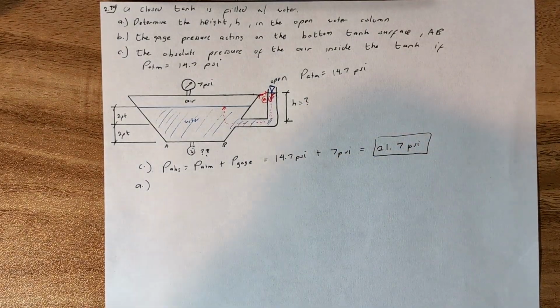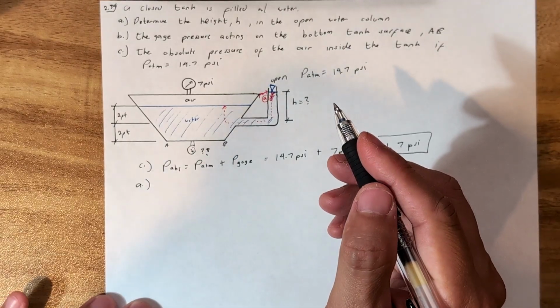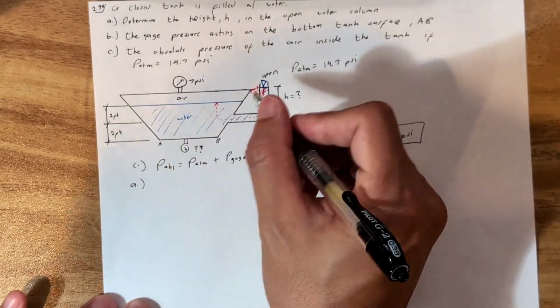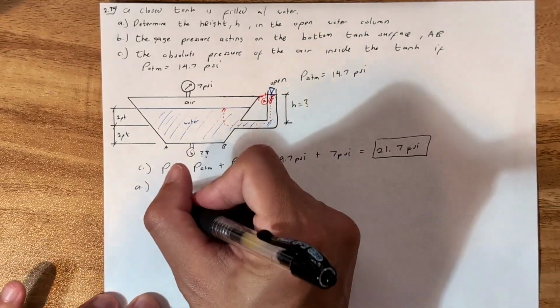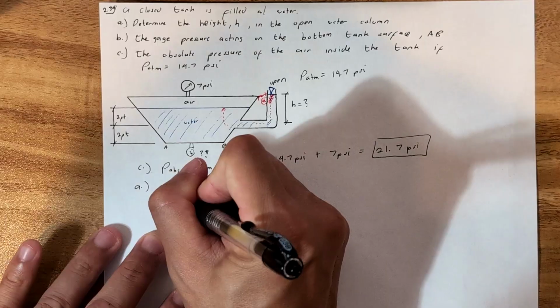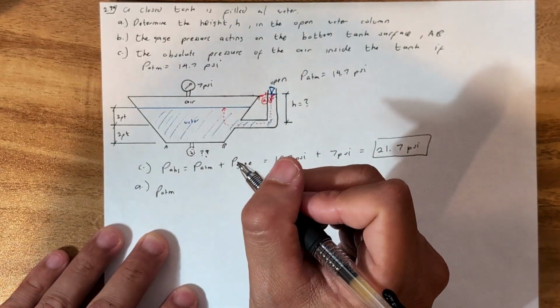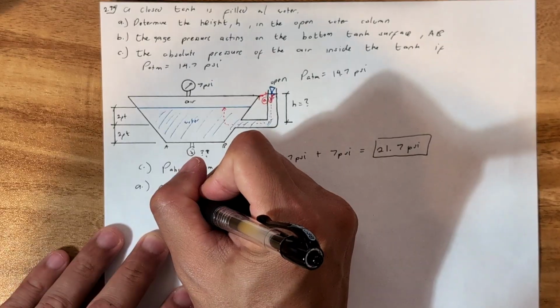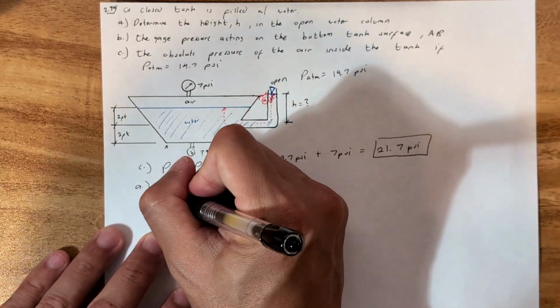We're going to start with the pressure over here, which is P atm. Actually, we're not going to call that P atm.